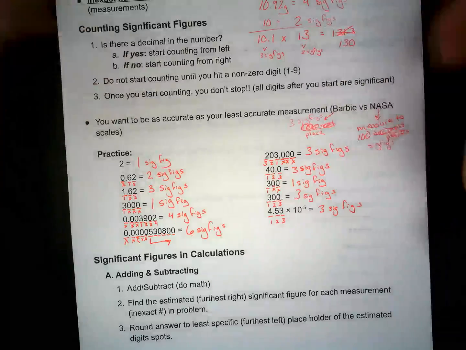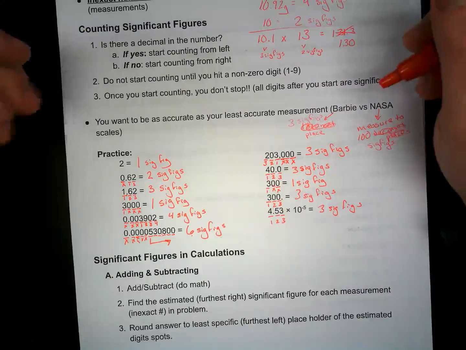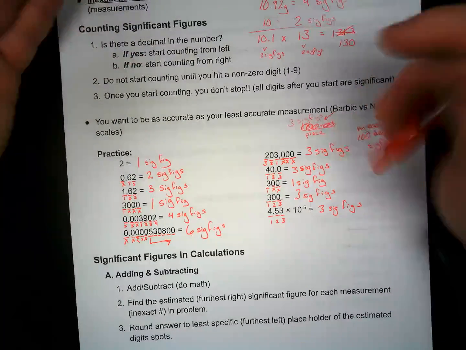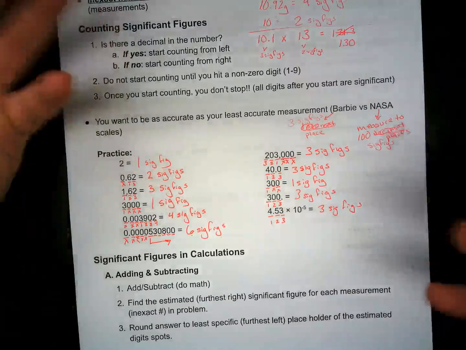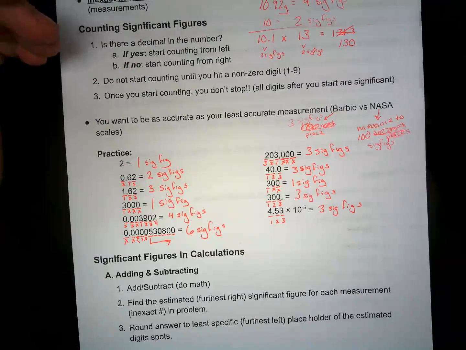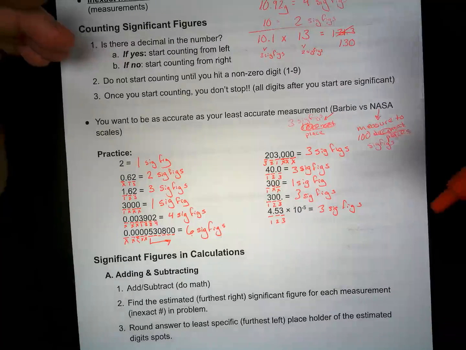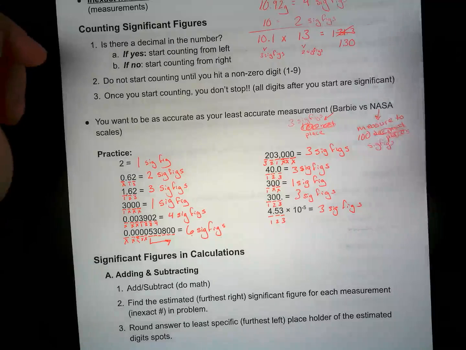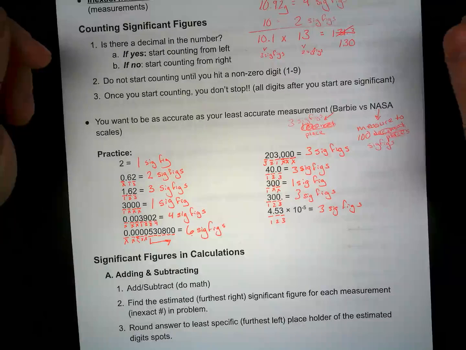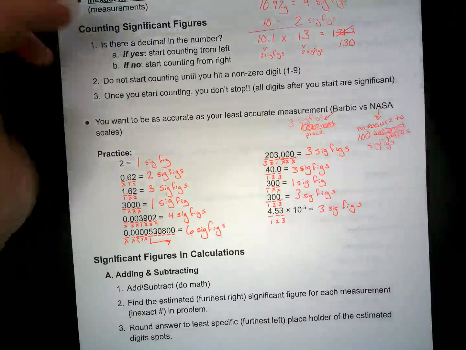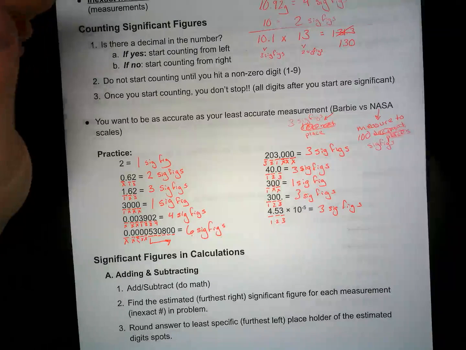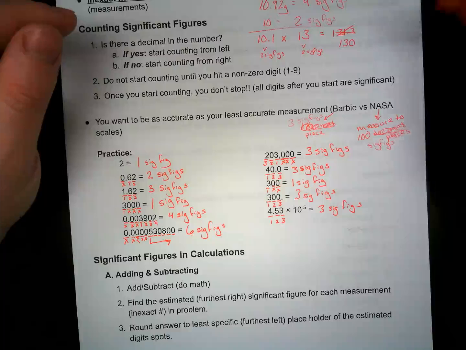So just to go through it and just so you understand what it is. When we add and subtract, you just casually do what you normally do. You add or subtract, you just go through the motions. You do the math. Then two, you find the estimated, the furthest right sig fig for each measurement, specifically the inexact numbers in the problem. And then you round the answer to the least specific, the furthest left placeholder of the estimated digit spots.